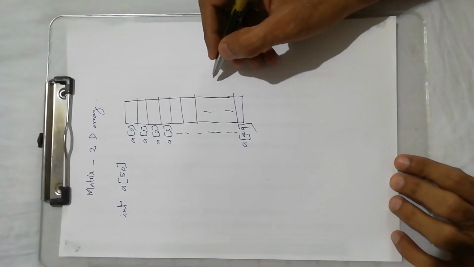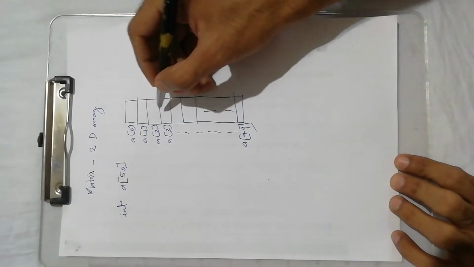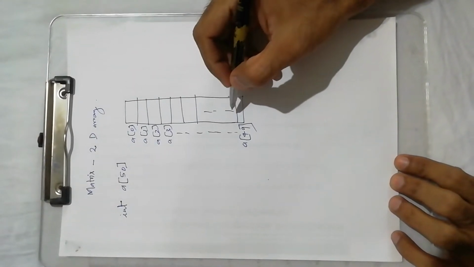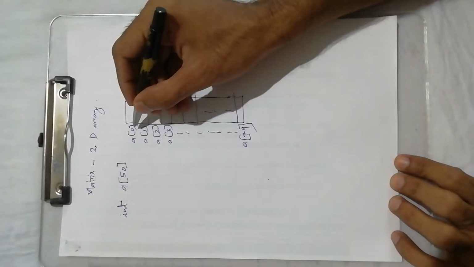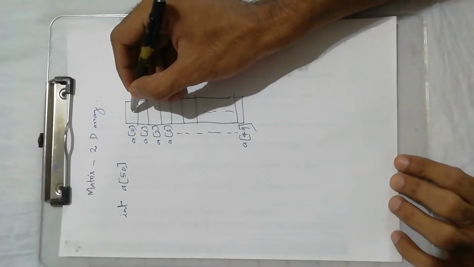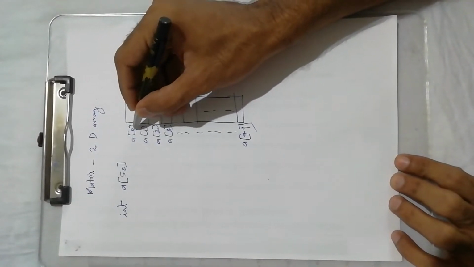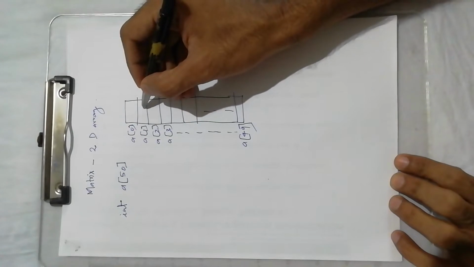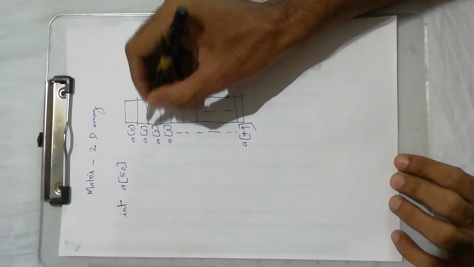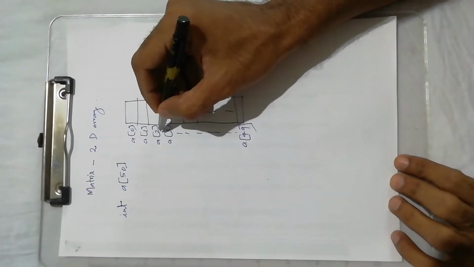That means each memory location is indicated with a single index. The first memory location is indicated as index 0. The second memory location is indicated as index 1. The third memory location is indicated as index 2.